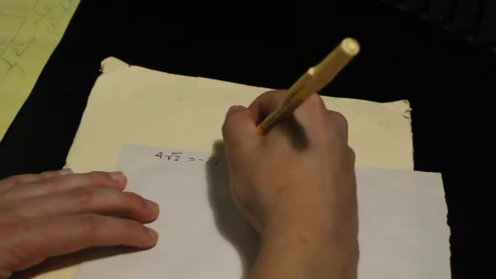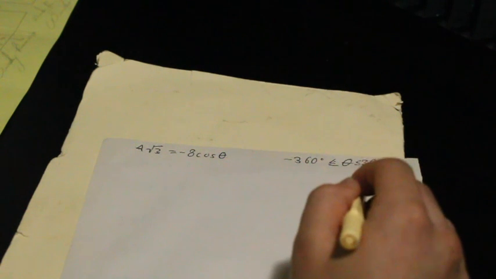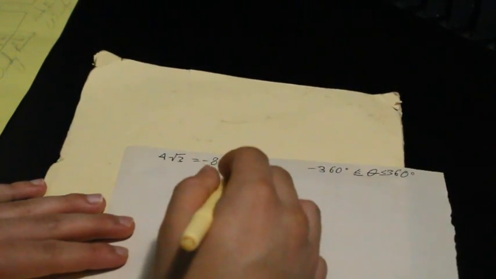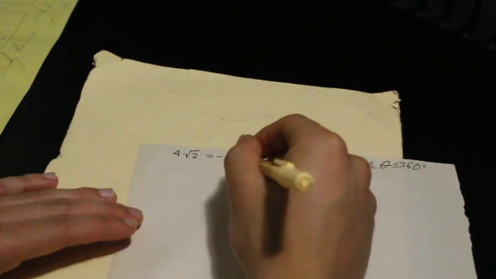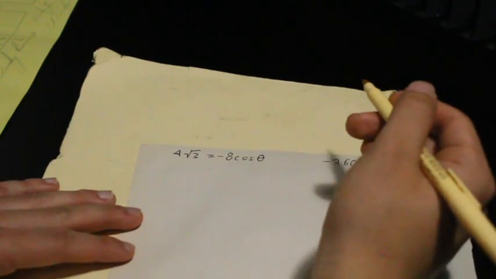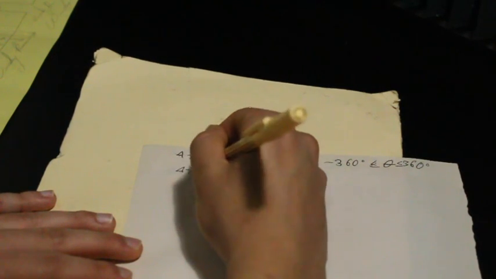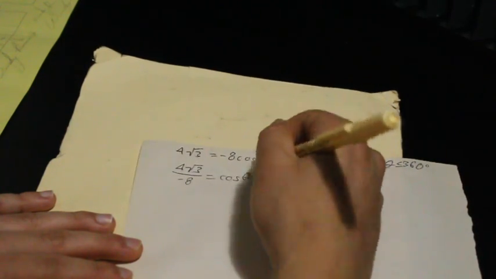We have this equation right here, and what we're trying to do is find theta within negative 360 degrees and positive 360 degrees. So what we're going to do first is isolate theta, or simply get cosine of theta to be something that we can find within the unit circle. So let's start off by dividing by negative 8. So 4 times square root of 3 divided by 8 is equal to cosine of theta.